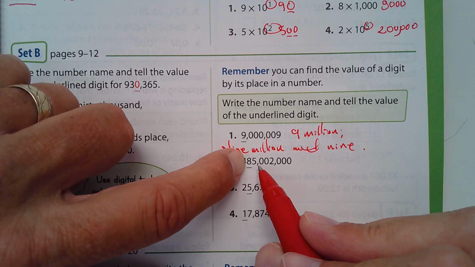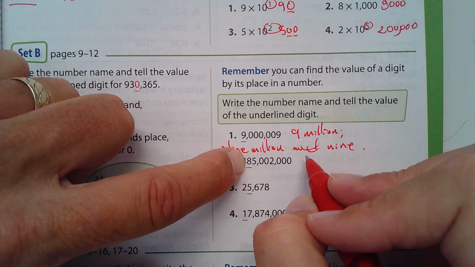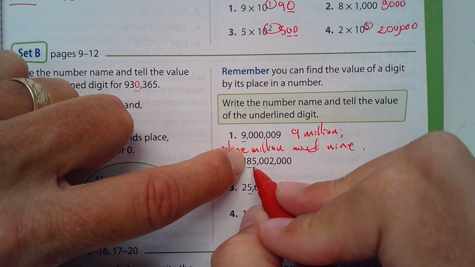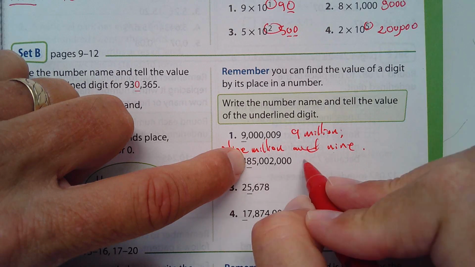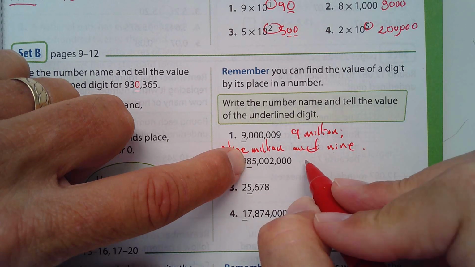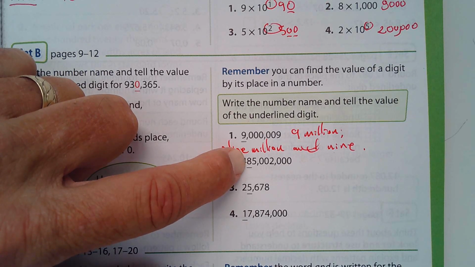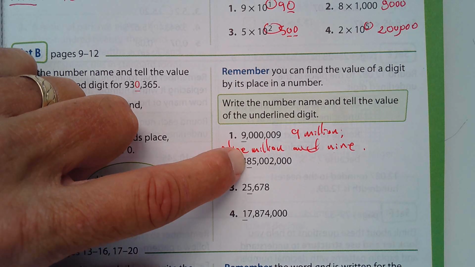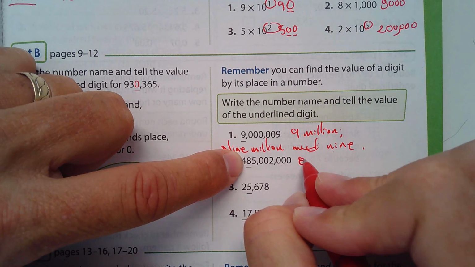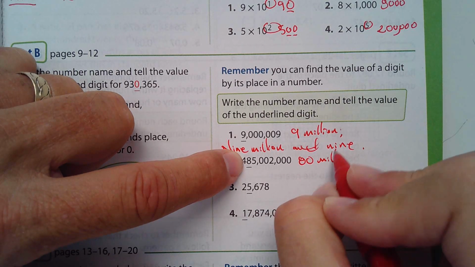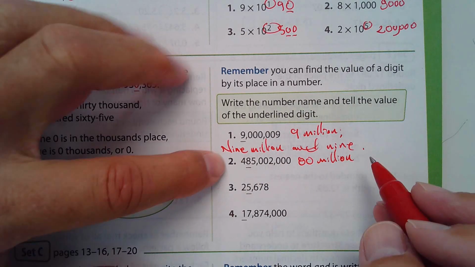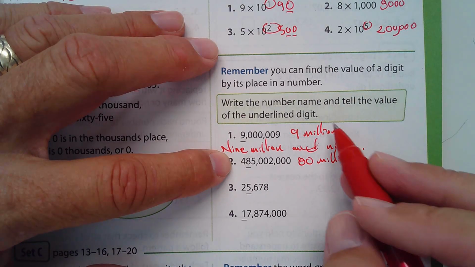So the 8 is in the 10 millions place, so that would be 80 million. And write the number name.